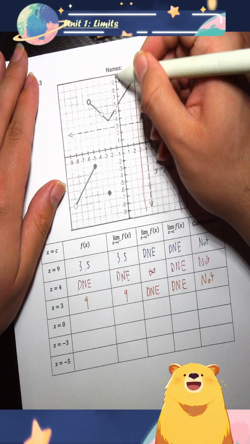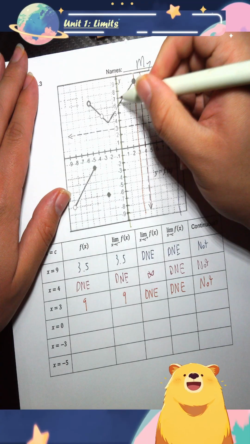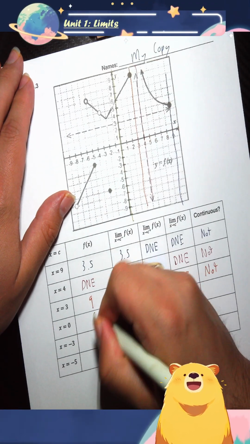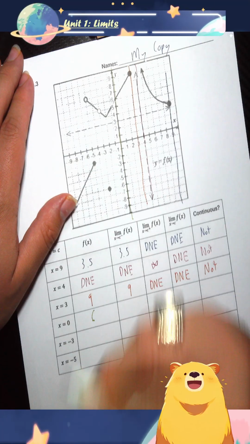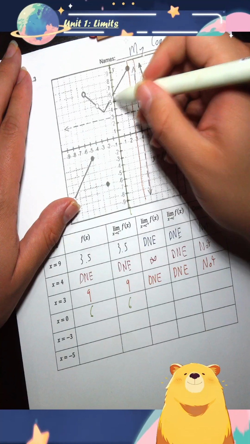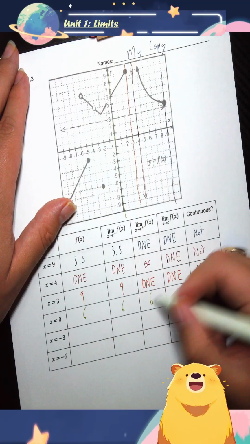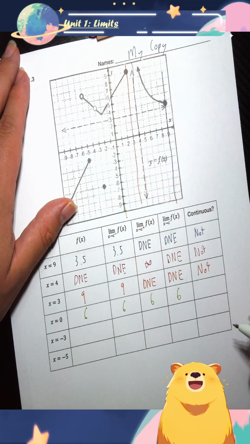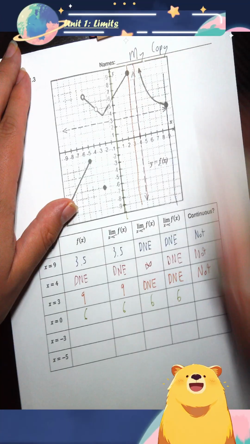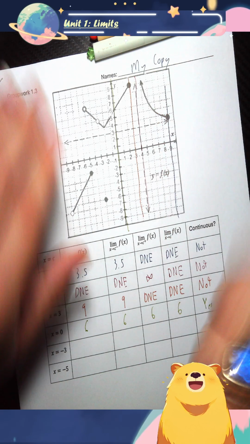Next, x is 0. So that's just going to be the y-axis altogether. We see here that that value is going to be 6. As it comes from the left, it exists. As it comes from the right, it is 6. And then altogether, they do match. So we're allowed to say altogether the limit is 6. And then it is continuous at this point. So yes. Okay.